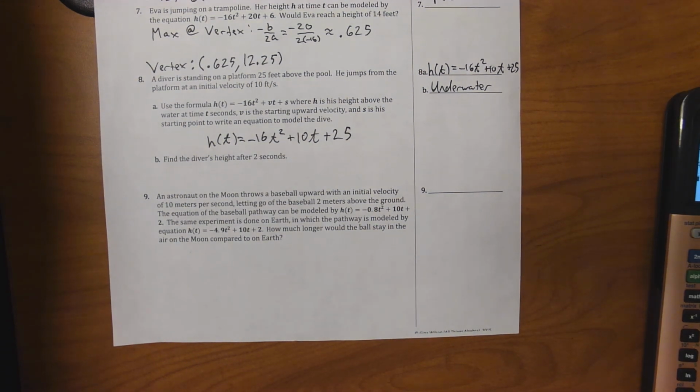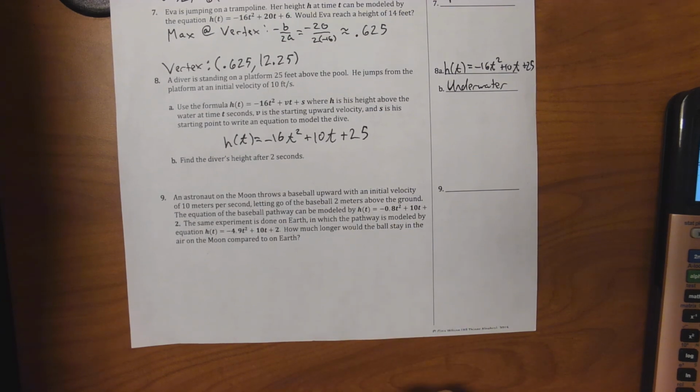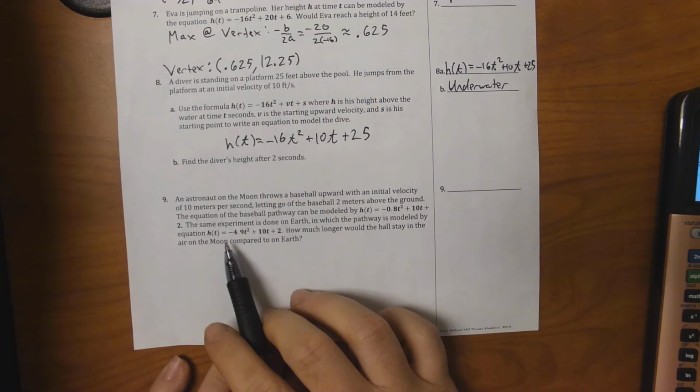All right, so let's look at our astronaut here. An astronaut on the moon throws a baseball upward with an initial velocity of 10 meters per second, letting go of the baseball 2 meters above the ground. The equation of the baseball pathway can be modeled by that equation. The same experiment is done on Earth, where the pathway is modeled by that equation. How much longer would the ball stay in the air on the moon compared to Earth? So it's basically asking for the flight time. And note that your gravity constant is different between the two.